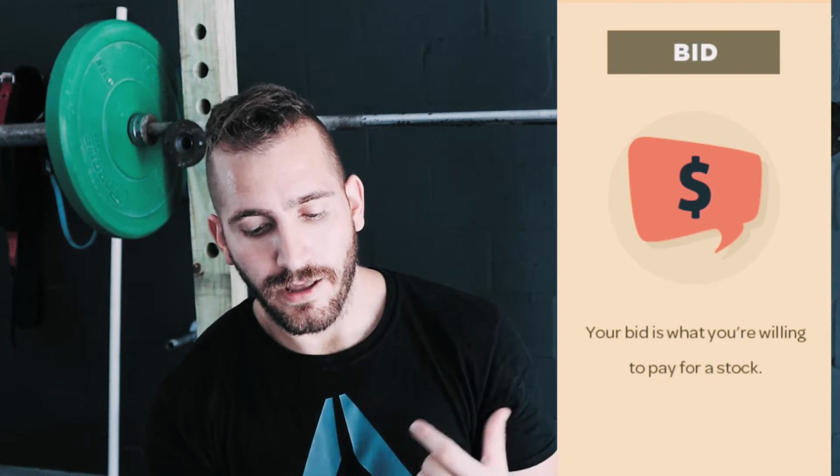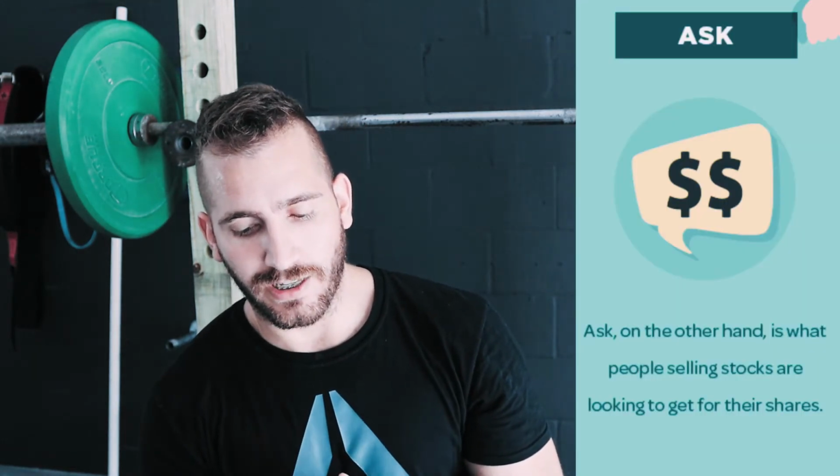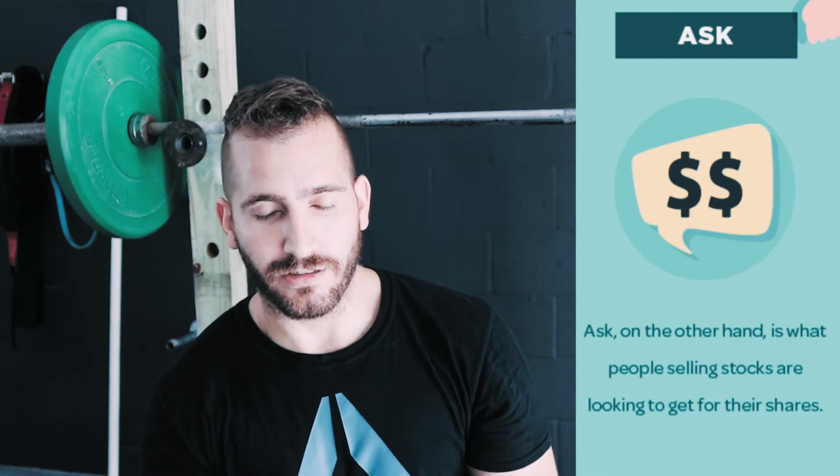Then we have bid. Bid is what you're willing to pay for a stock. That's more into options, I believe. Again, correct me below if I'm wrong. Ask, on the other hand, is what people selling stocks are looking to get for their shares. I believe, again, that's going back to options. When you have an option for a stock, you ask for whatever money you want for that contract or that stock, and then you're willing to sell it.